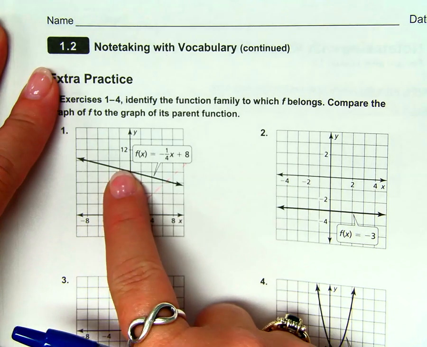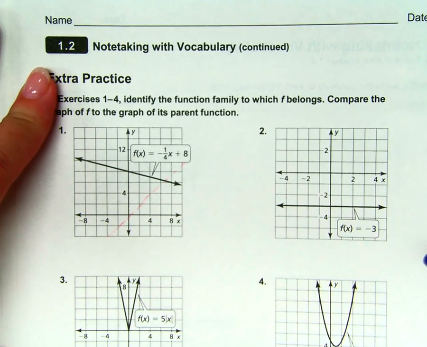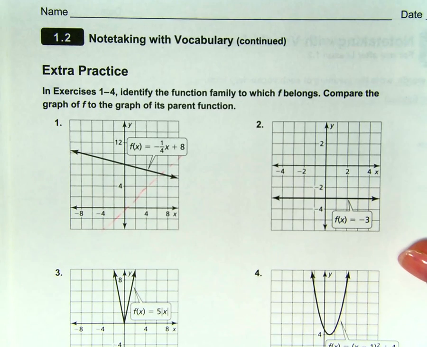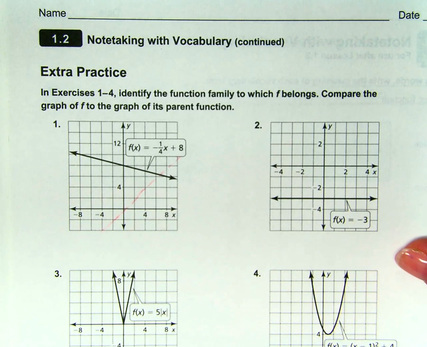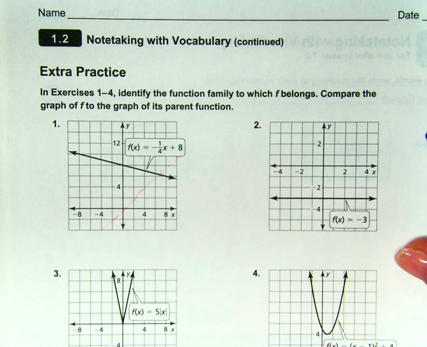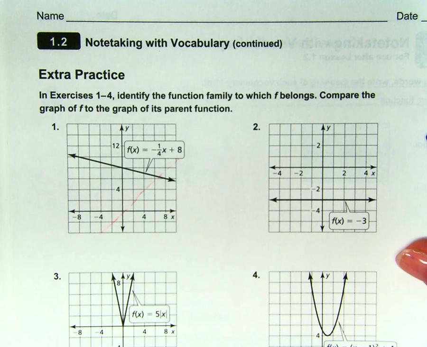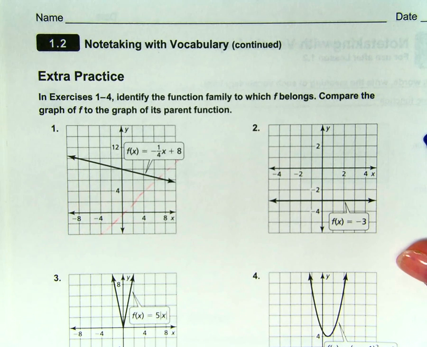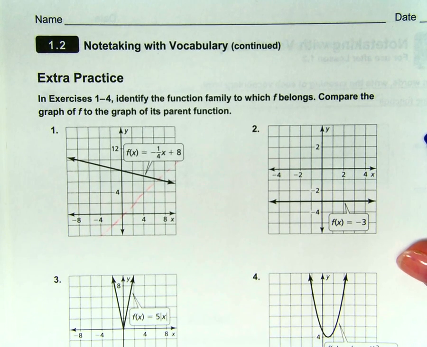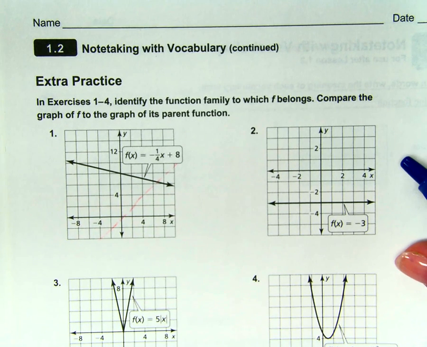So somebody said it moved up. Did it move up? How many? So are we going to say it moved up, or are we going to use our correct vocabulary? Vertical shift up 8. Yeah. Why can't we just say vertical shift 8? You could go down, couldn't you? Okay? So we have to be very clear. It's a vertical shift, and we're moving up 8. Vertical shift up 8. Is that the only thing it does?